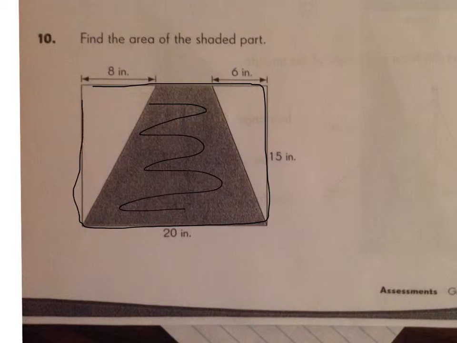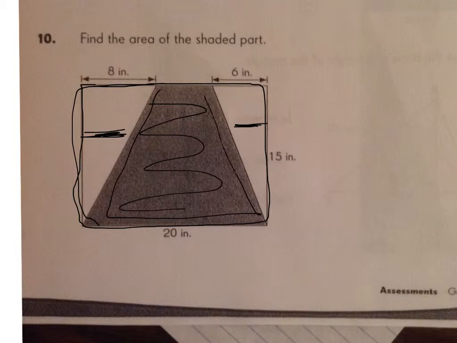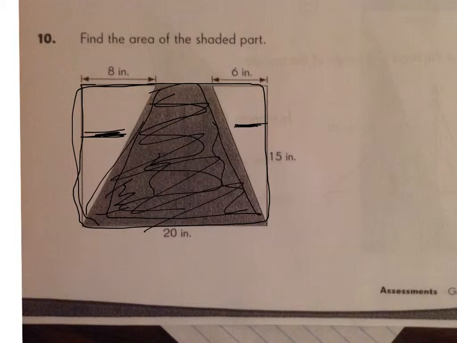If I can figure out the area of this rectangle, then I need to figure out the area of this triangle here and this triangle here. Because these two are triangles, I can use my 1/2 times base times height. Once I get the area for this triangle and this triangle, I can add those together and take that away from the area of the rectangle, and it will leave me with what's left in the middle, the shaded quadrangle, or the shaded part.